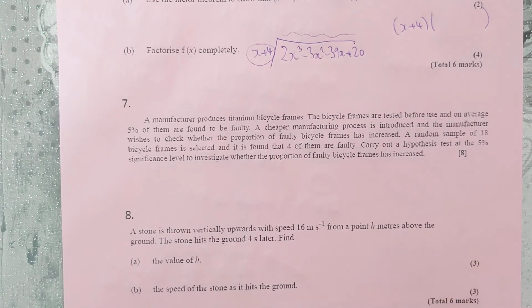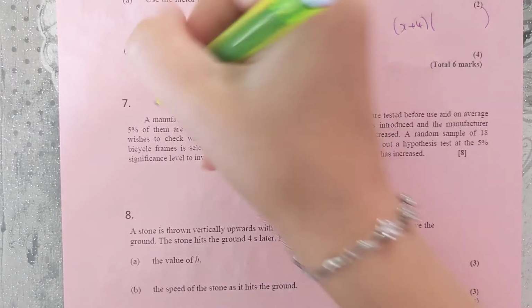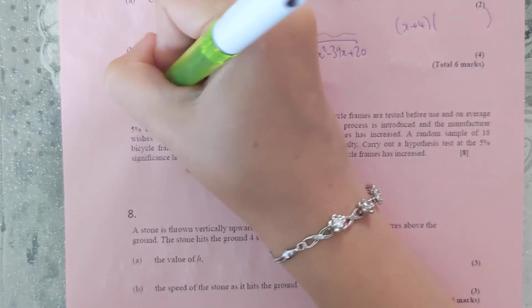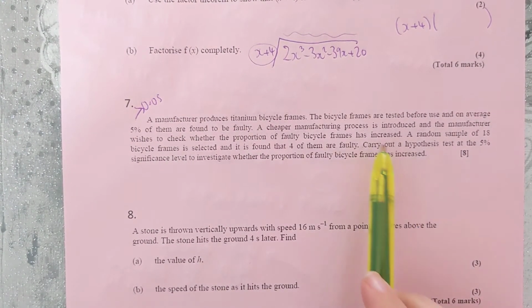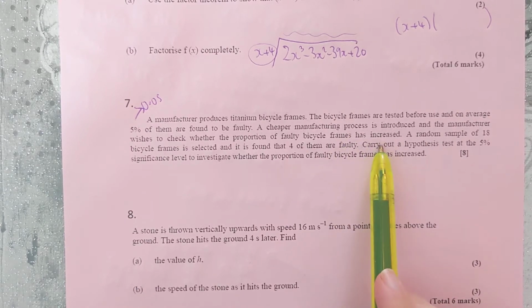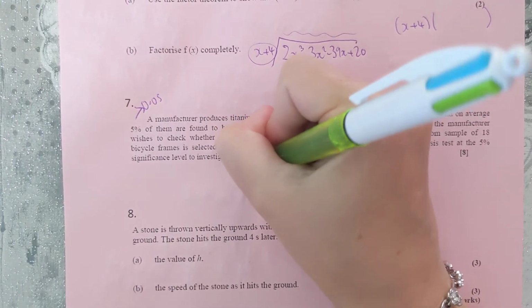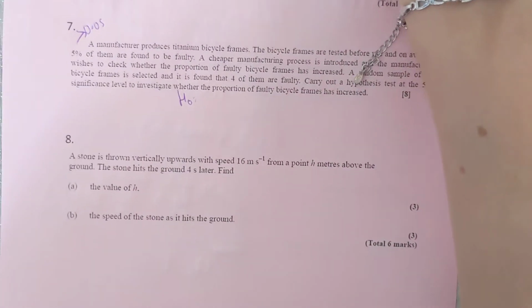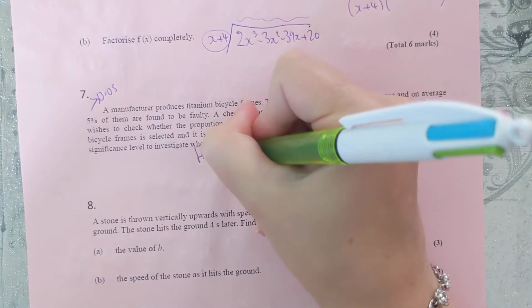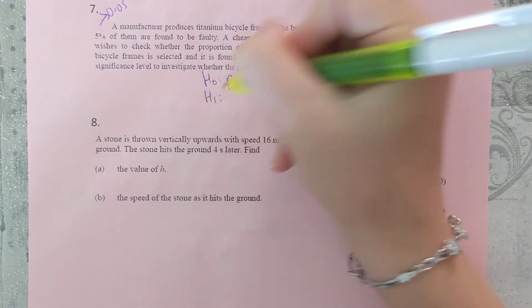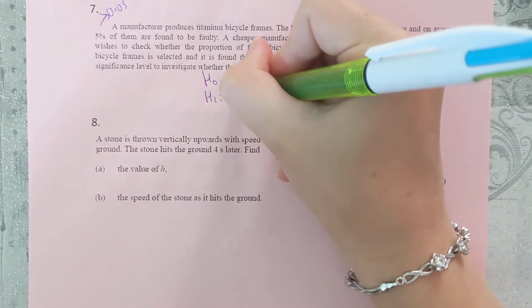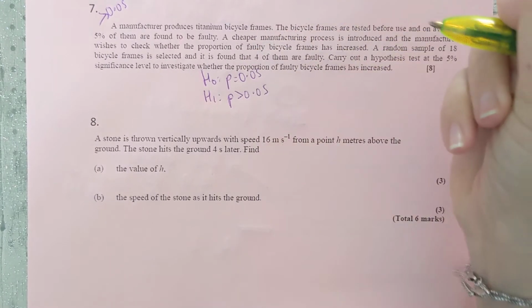Question 7 is just hypothesis testing. It should be a nice straightforward question really. We know that 5% of them are found to be faulty, so that would be 0.05. They want to know whether it has increased. So your null hypothesis would be that p equals 0.05, and the alternative, if they want to know if it's increased, would be that p is greater than 0.05.